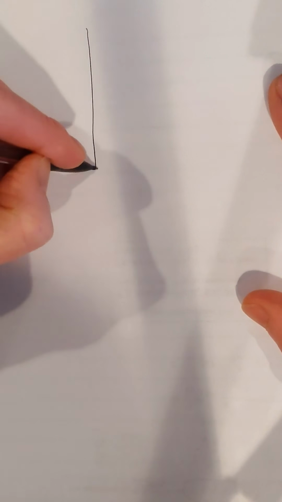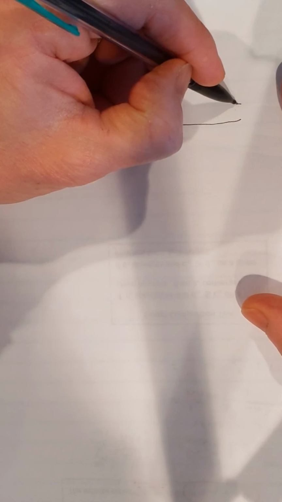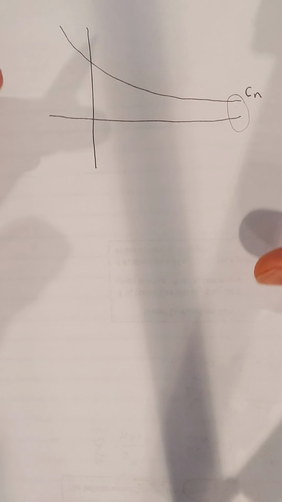If I have a function that they ask me about that I know nothing about, and I say, well, it compares to this function. It's very much like this function. So here's the function I'm comparing it to. I'm going to call it the c_n function. I know this guy. Let's suppose because it comes down here and it's approaching that 0, I'm going to say, hey, that one definitely will converge.